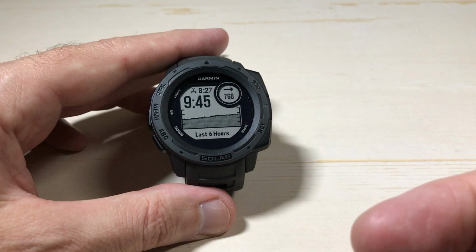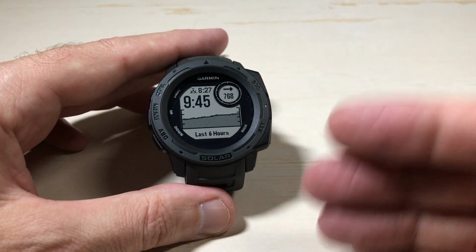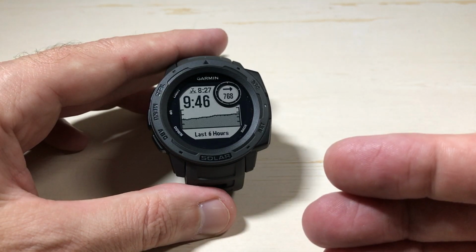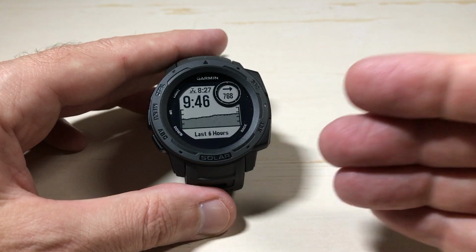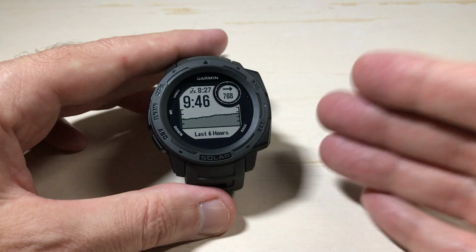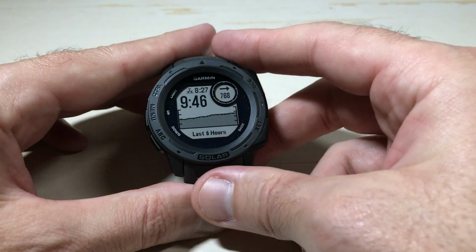When you first get your Garmin Instinct watch and you turn it on, it walks you through some variables that you set for your user information. Things like your height, your weight, what wrist do you wear the watch on, etc. What if you need to change that stuff? How would we do it?